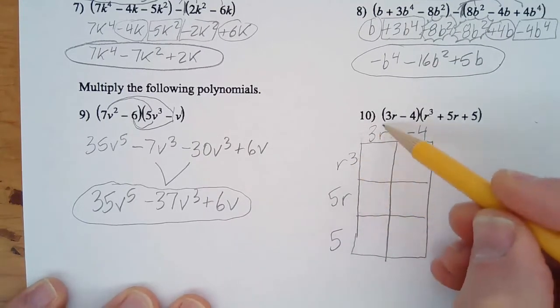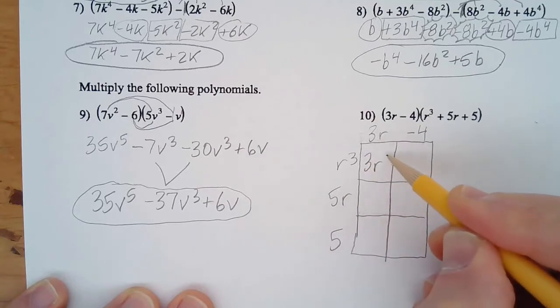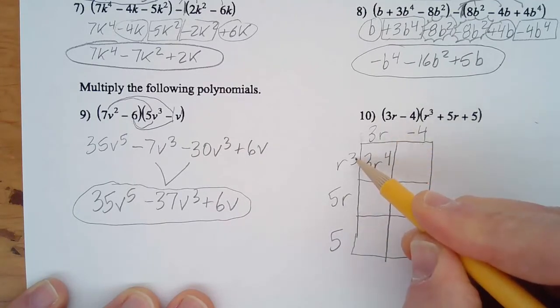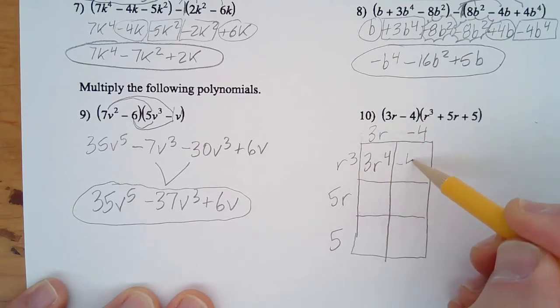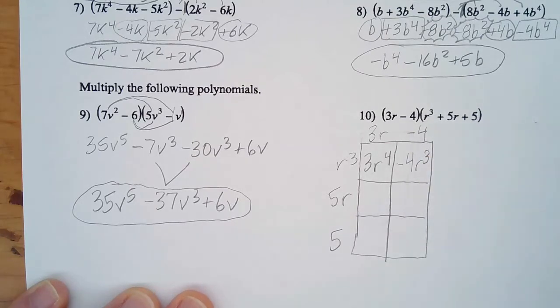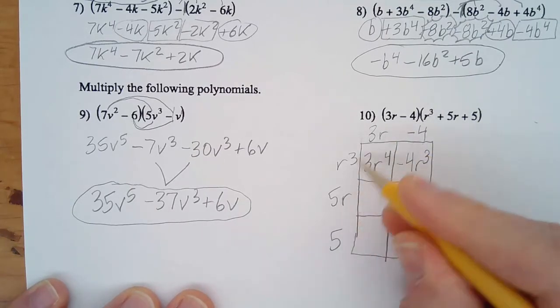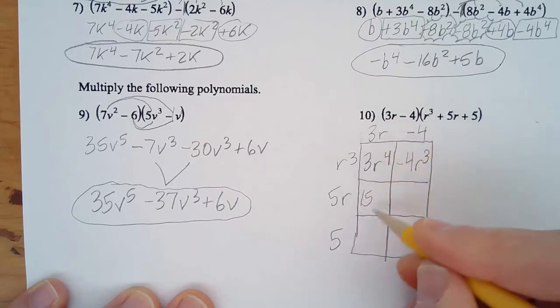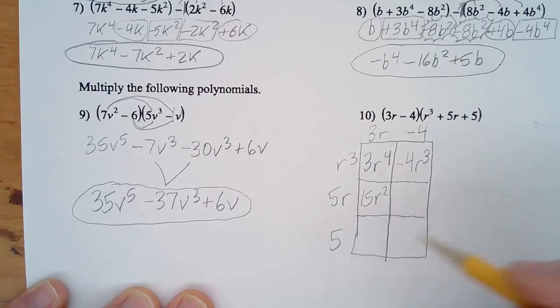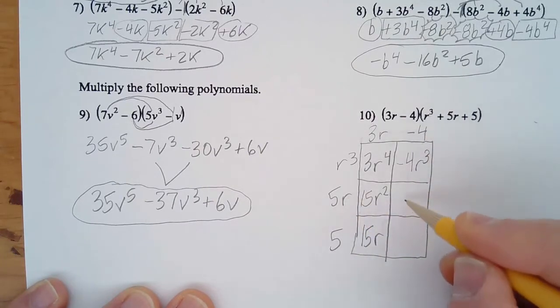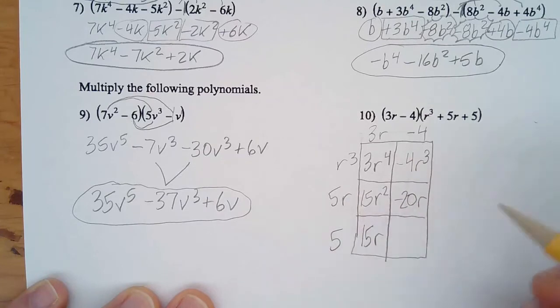R cubed times 3r, that's going to be 3r to the 4th, right? Because this is like r to the first times r to the third. You add the exponents. R to the third times negative 4, well, you just put them together, right? Just write them next to each other. 5r times 3r, 5 times 3 is 15, r times r is r squared. You're adding the exponents of 1. 1 plus 1 is 2, of course. 5 times 3r is 15r. 5 times negative 4 is negative 20, and then this r comes along for the ride. 5 times negative 4 is negative 20.